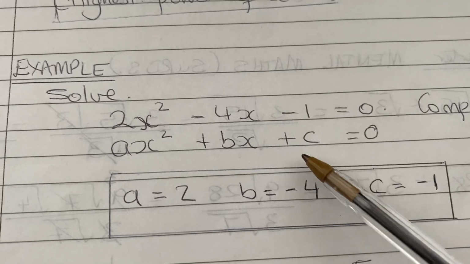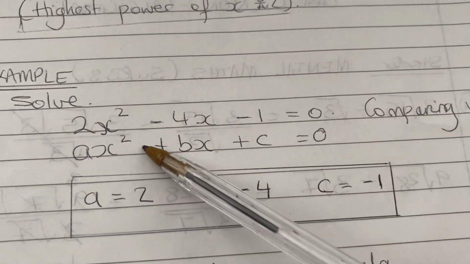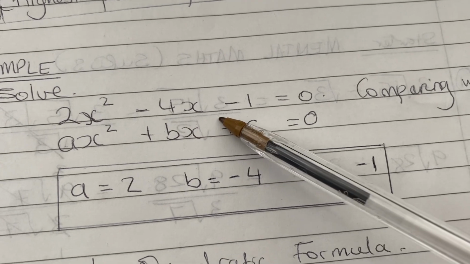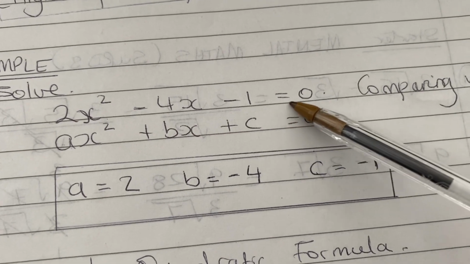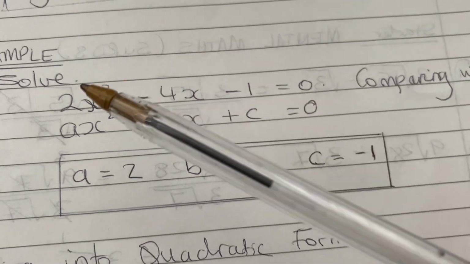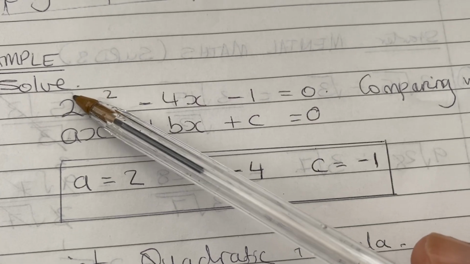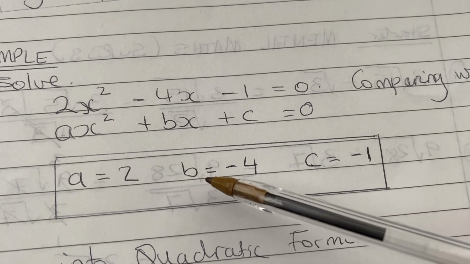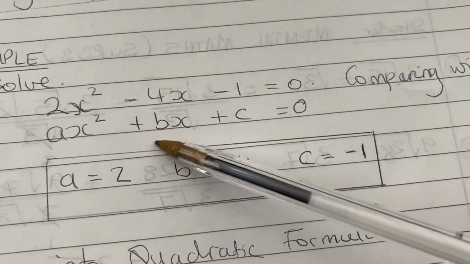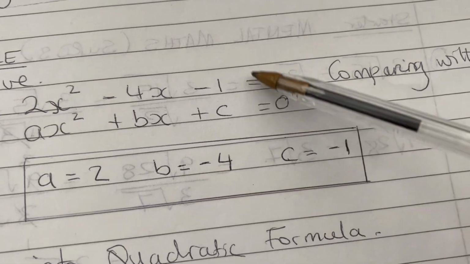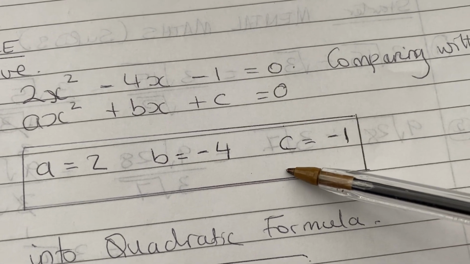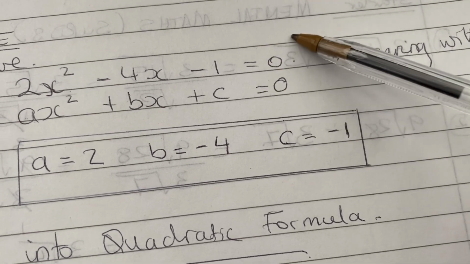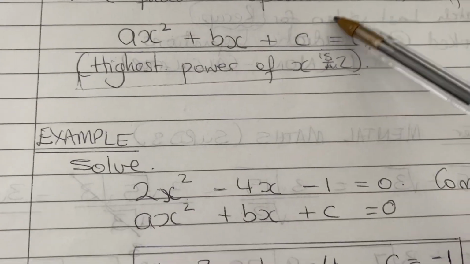So let's look at this equation. Solve 2x squared minus 4x minus 1 equals 0. So here, if we compare, a equals 2, b equals minus 4, and c equals minus 1. It should be equal to 0 before you can use this.